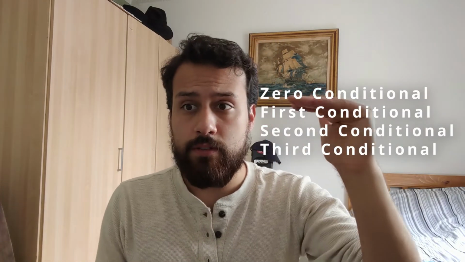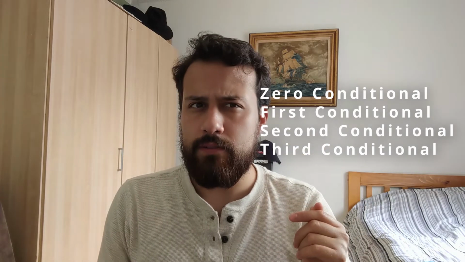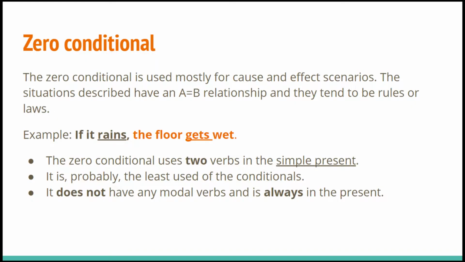There are four types of conditionals: zero conditional, first conditional, second conditional, and third conditional. Now, there's a way to mix them that becomes mixed conditionals, but we'll talk about them later. Each one of these has a different function, and some are more common than others. Today we're going to cover all four of them, but in theory, what should be new for you is just the mixed conditionals.